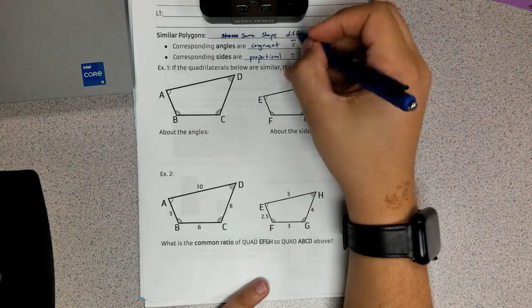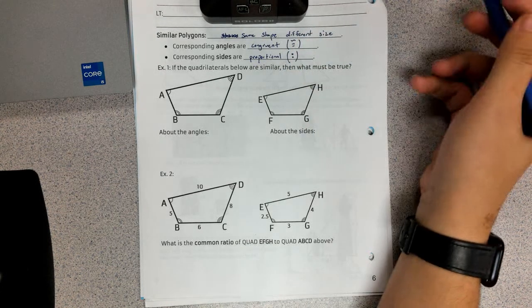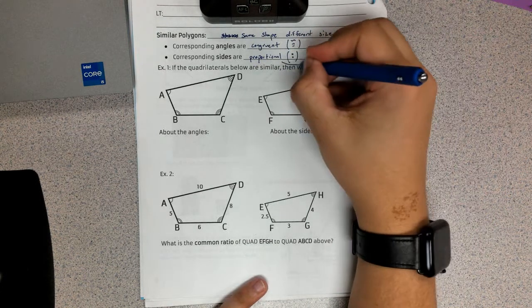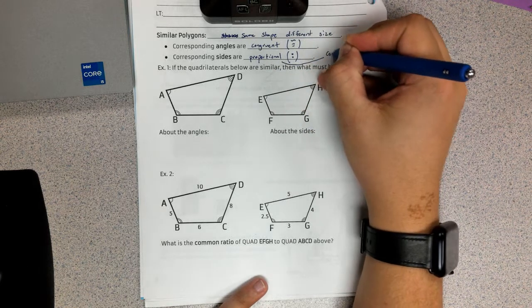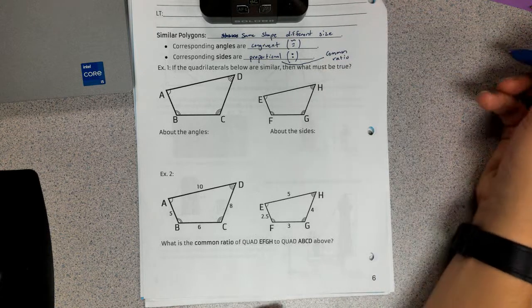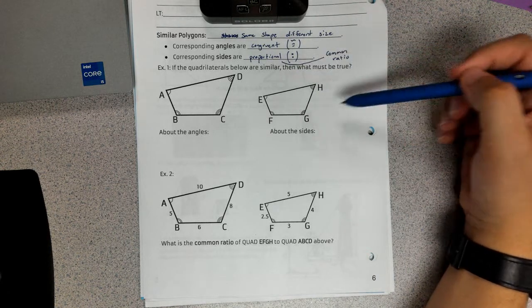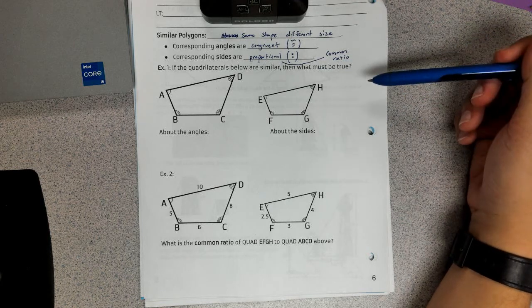Okay? Remember, congruent is represented with an equal sign and a tilde, and proportional is represented with a colon. And proportional means that we have the same common ratio like we talked about in 5.1. Okay? So, if the quadrilaterals below are similar, then what must be true?